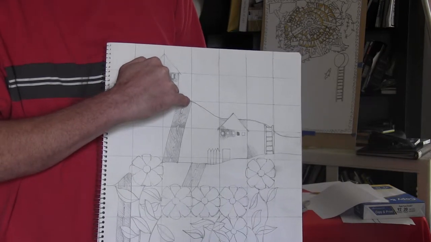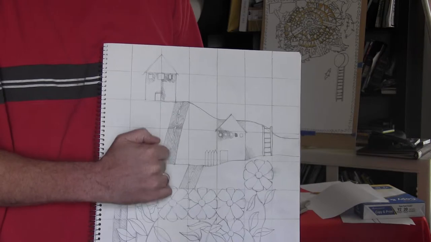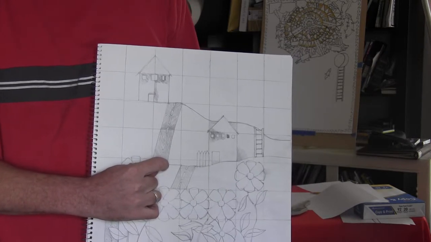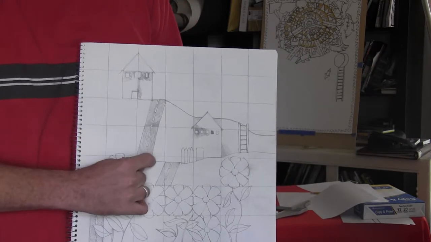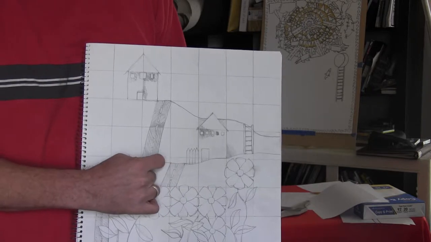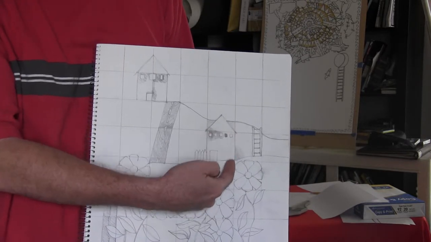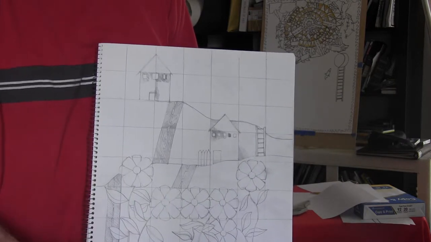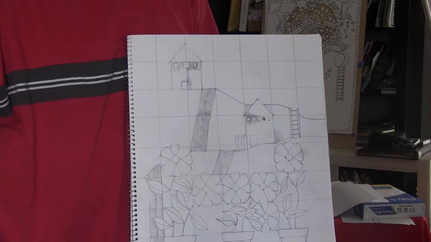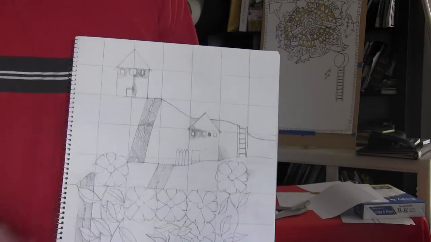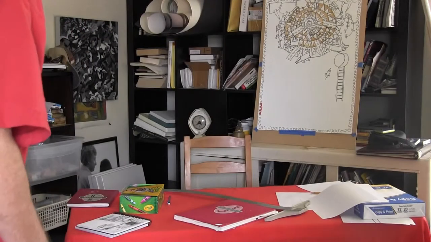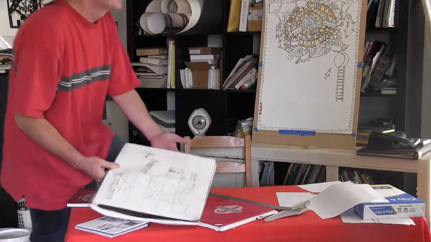Also notice I use the grid, for instance, to find points. So here's a point where two grid lines come together, and I bring this road down to the halfway point between these two grid lines here. I use the grid to make these houses and to be one side of the road over here. So I'm using the grid throughout the picture for a variety of different things.